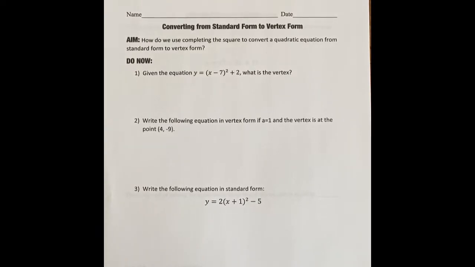So yesterday we learned how to convert equations from vertex form to standard form. So today we're going to be doing the opposite. We're going to convert from standard form to vertex form. But before we get into that, I want you to pause this video and take a minute or two to complete this do now.